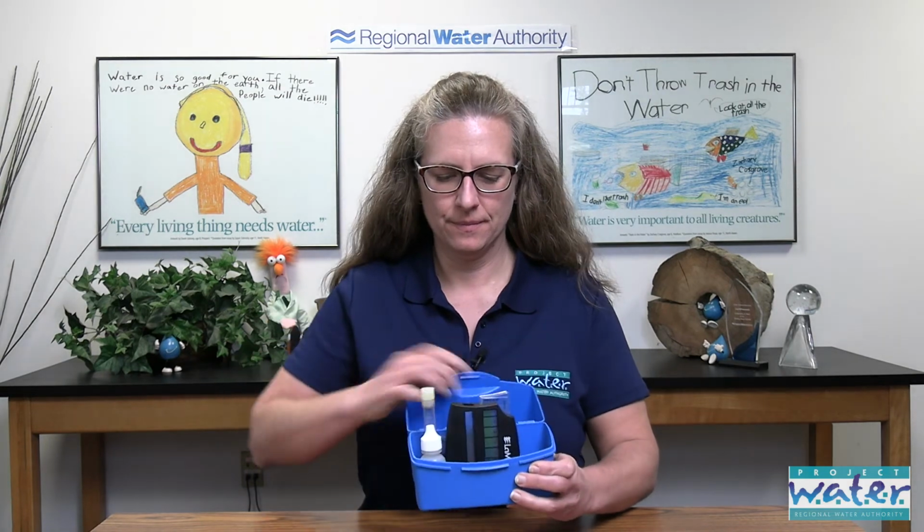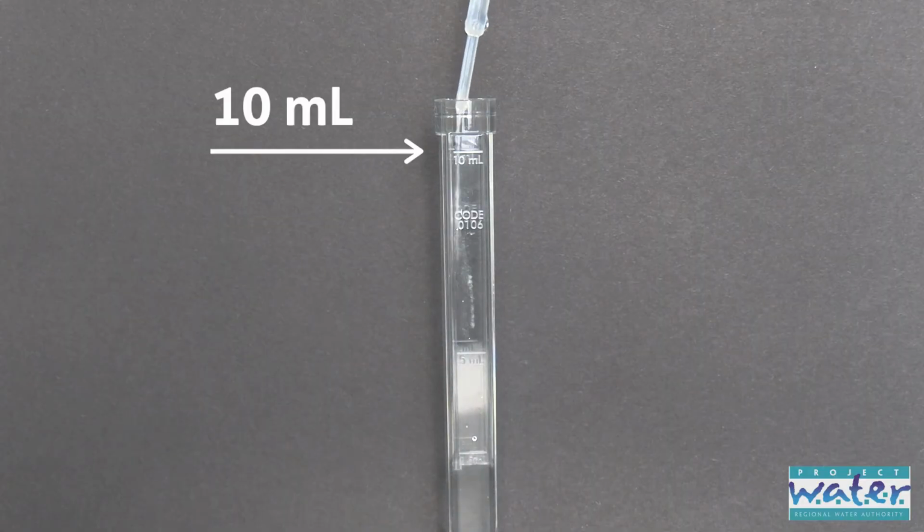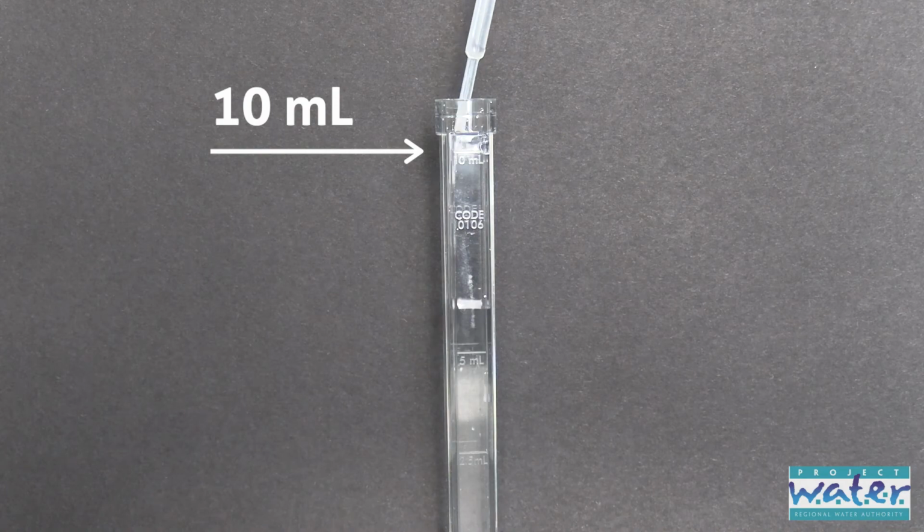Our last test is pH, and it's in the smaller blue box. Inside the test kit, we have our test tube, your wide range indicator that we're going to use to get the result. Leave the cap on until it's time to use it, and our comparator that we'll use at the end to check our results. Using the pipette, fill the test tube to the 10 milliliter line with water. That line is closest to the top.